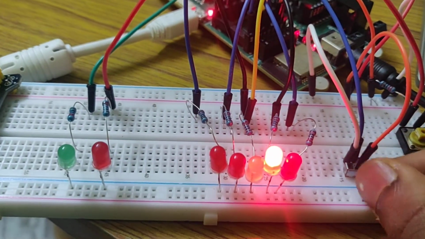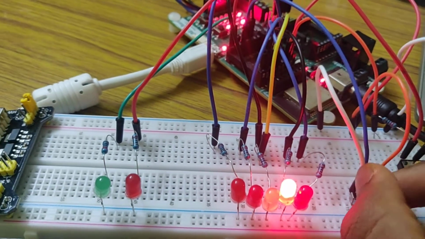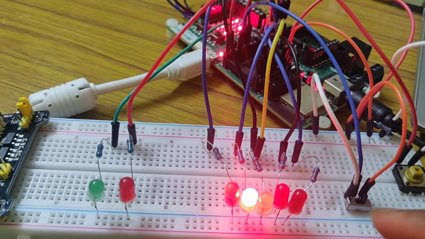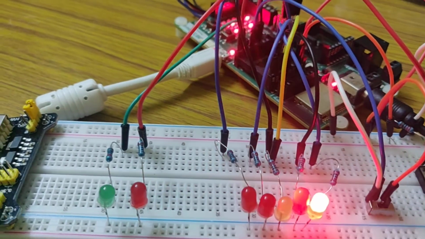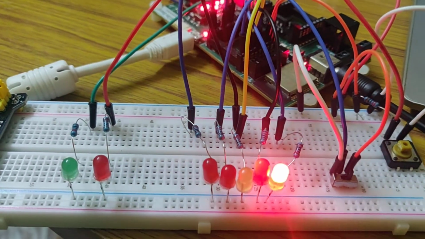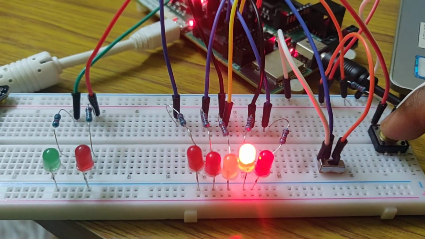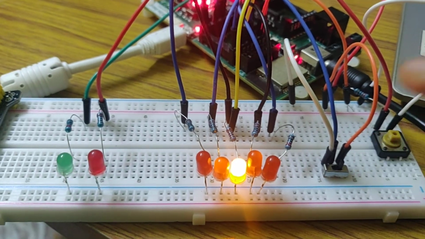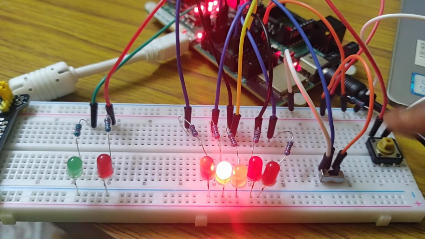Now I can play this level at 2 difficulties. This button is for the 2 difficulties. Let me increase the difficulty. Right now I've increased the difficulty, so the shifting of the LEDs is at a higher pace. Yeah, I won the game. If I press it at any other time, I've lost the game.